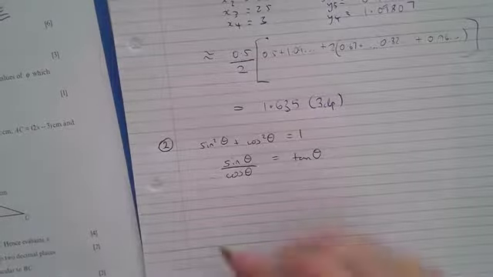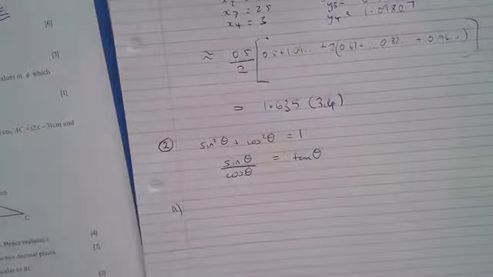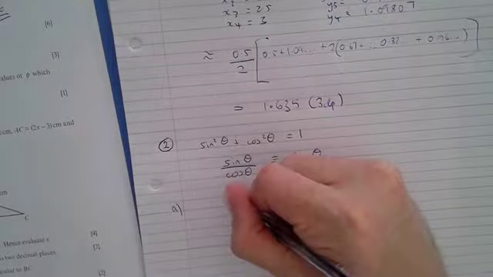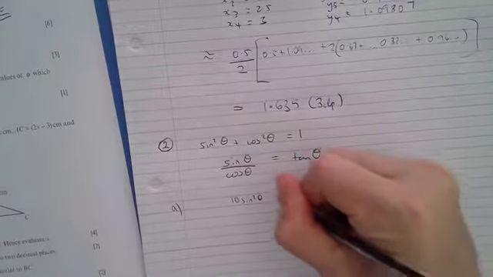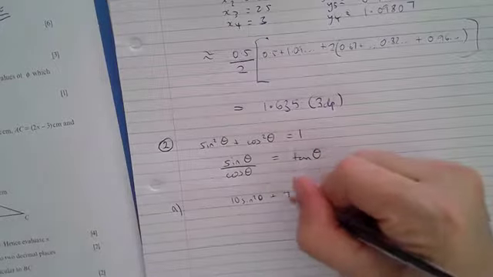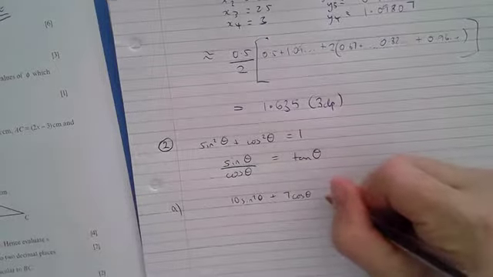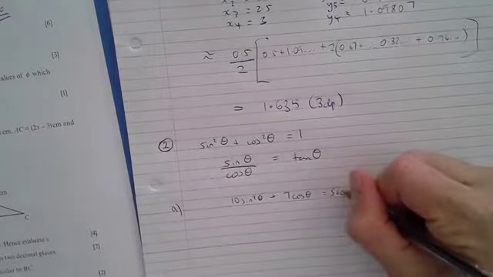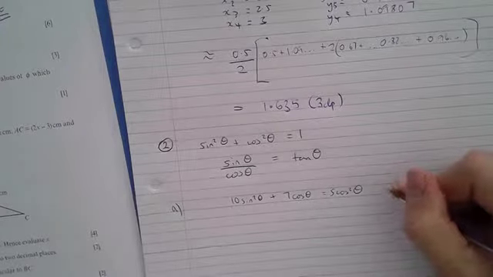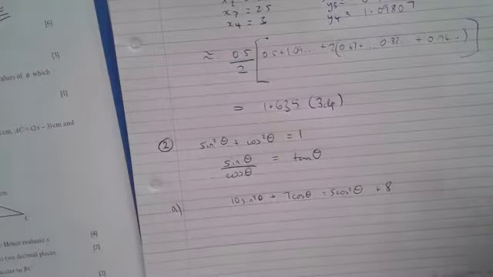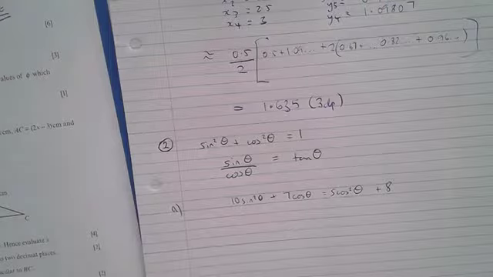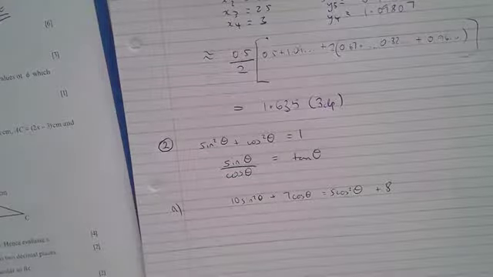Okay? Part A. So we've got 10 sine squared theta plus 7 cos theta equals 5 cos squared theta plus 8. Okay? There's one term in there that is unbelievably important. There's 4 terms, only one that's really important. Any idea which one it is?